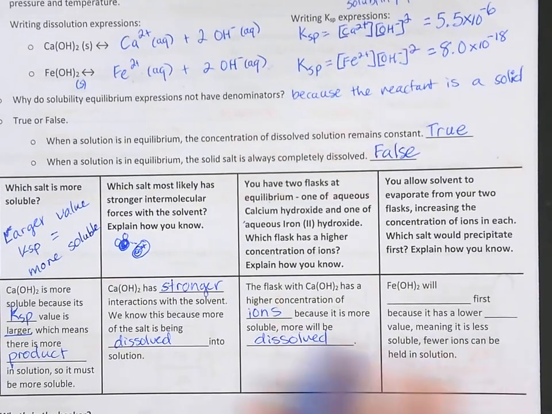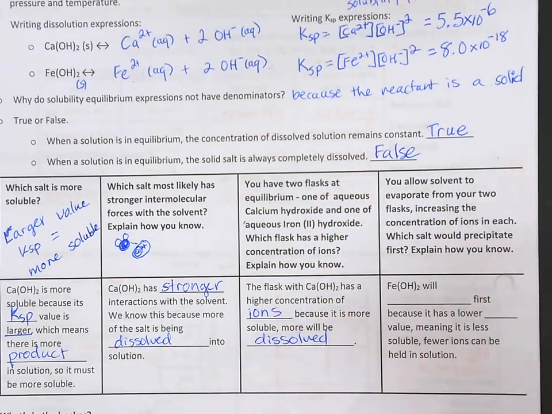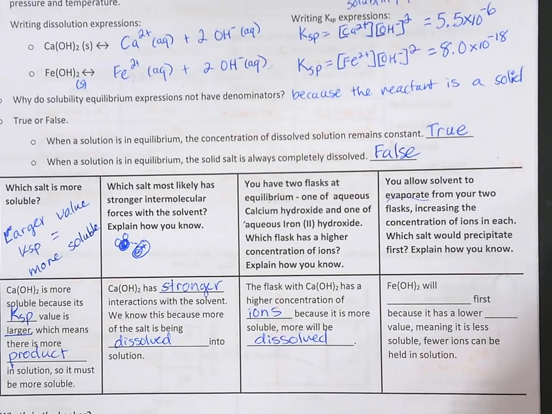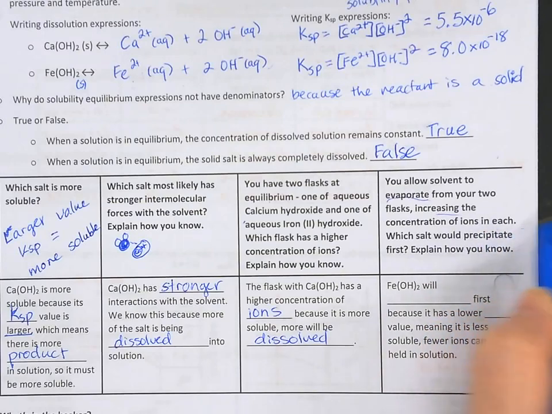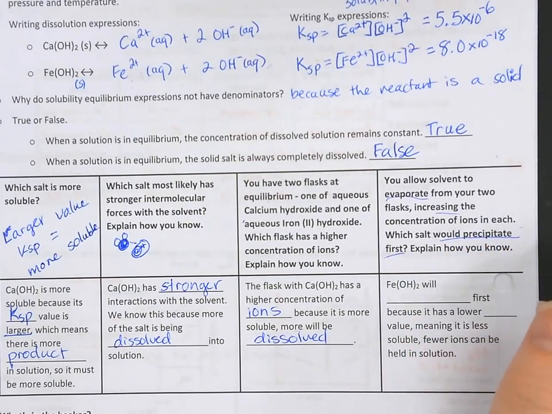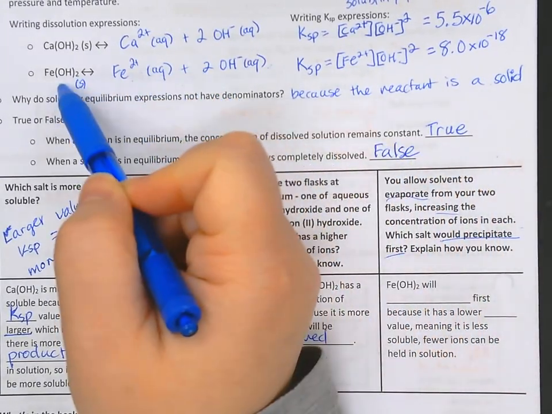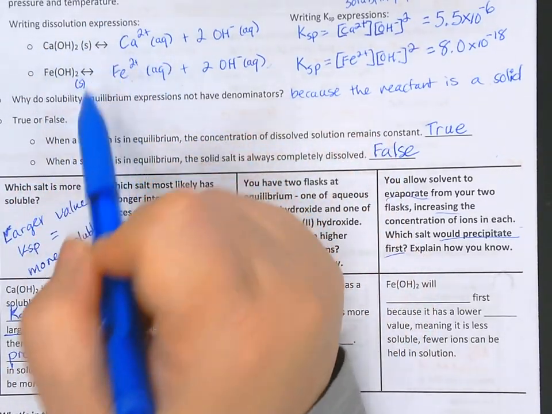All right, so this is just lots of explanation, thinking through what's going to happen with these, how do we compare KSP values. Let's take a look at the last one. So you allow the solvent to evaporate from your two flasks. Okay, so now the water's leaving, increasing the concentration of ions in each. Which salt would precipitate first? How do you know? So if it's going to precipitate, that means it's going to be forming the solid. All right, we're going to be going towards the solid side. So we want to know which one's going to shift first.